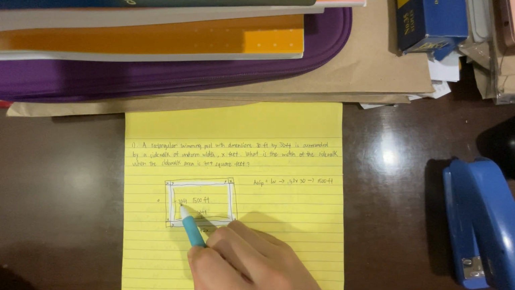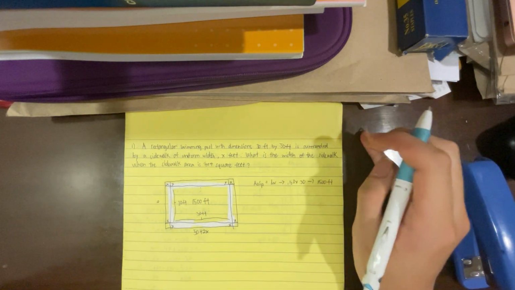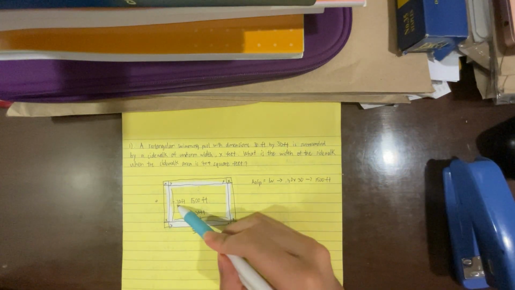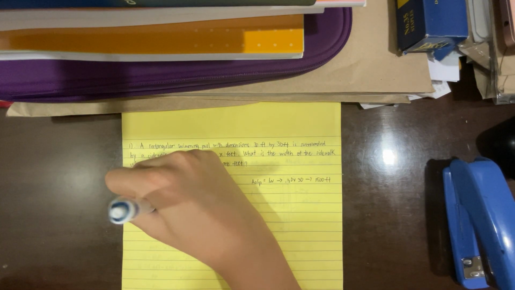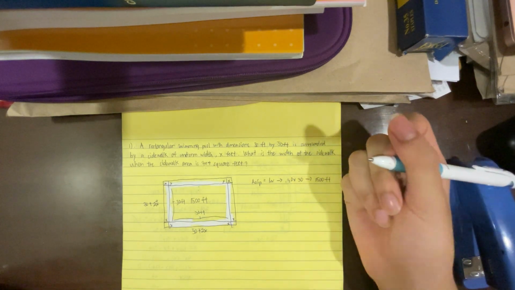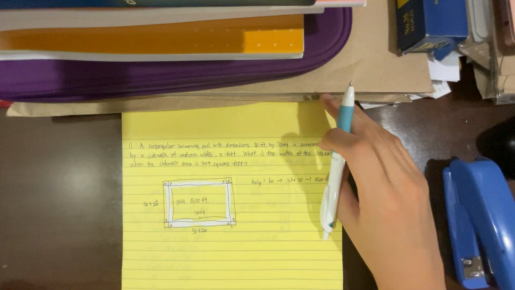And then for the 30, we can say this is 2x as well. We usually label things with letters since we don't know them, so that we can get the answer. So 30 plus 2x, that's the width of the sidewalk. Okay, so we have the length and width now. So that's what we need to solve for the area of the sidewalk, right?